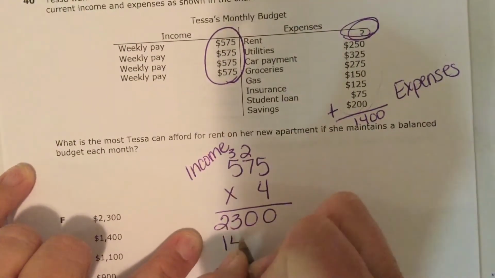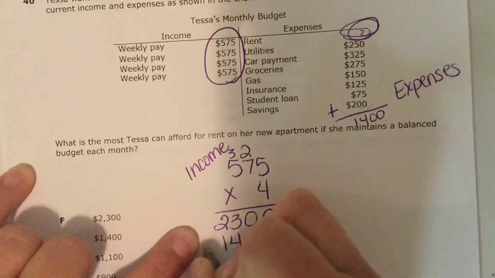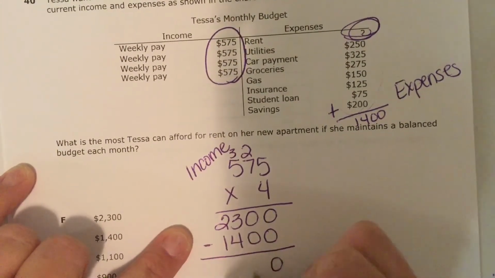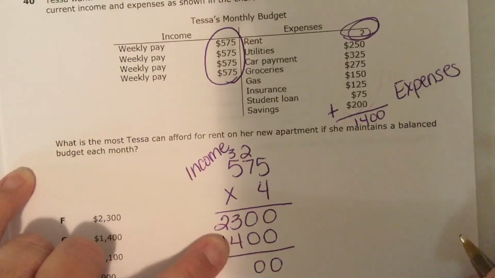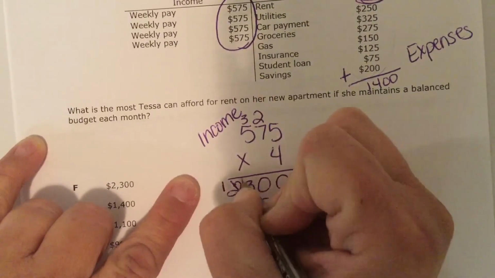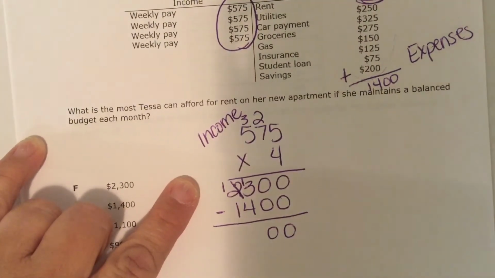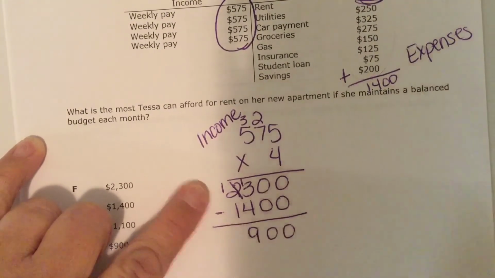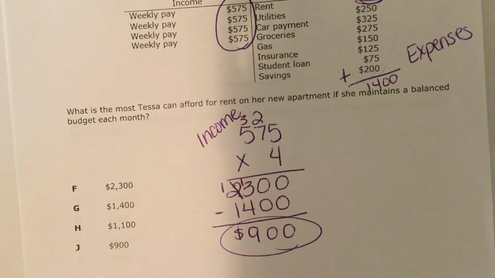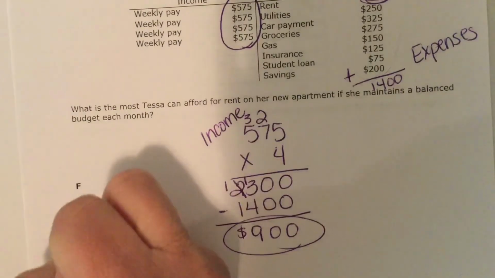So, $1,400. And we're going to subtract. 0, 0. 3 minus 4 would be a negative number. So, we have to borrow. 13 minus 4 is 9. And 1 minus 1 is 0. So, that means she can afford rent that is worth $900 a month. So, your answer would be J.